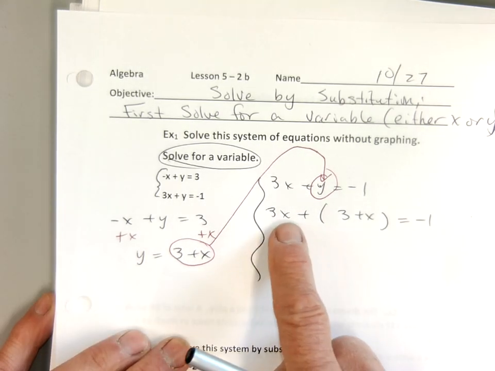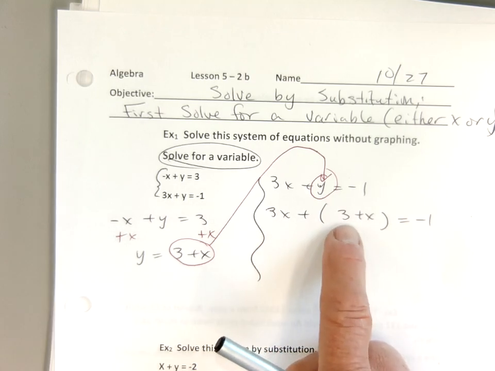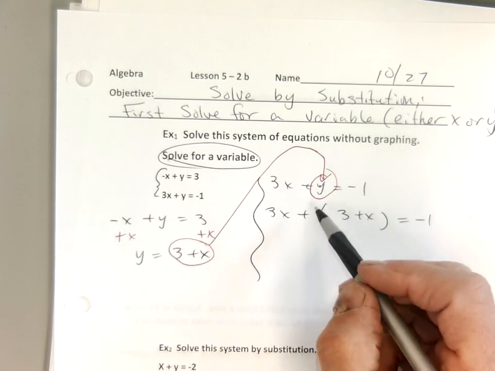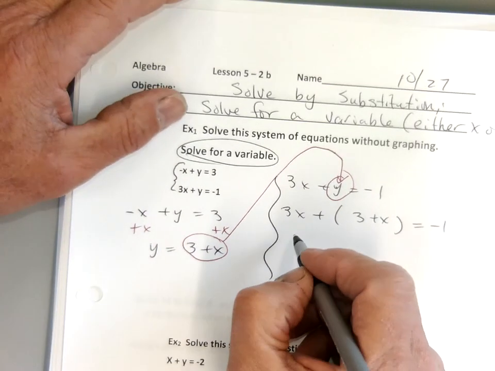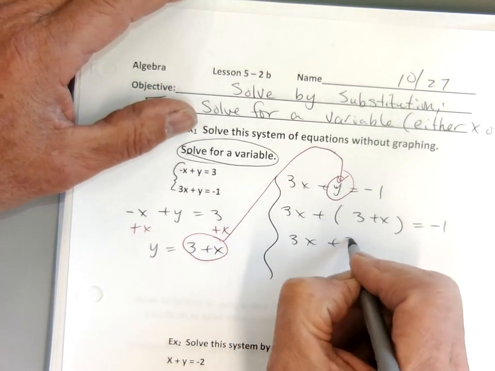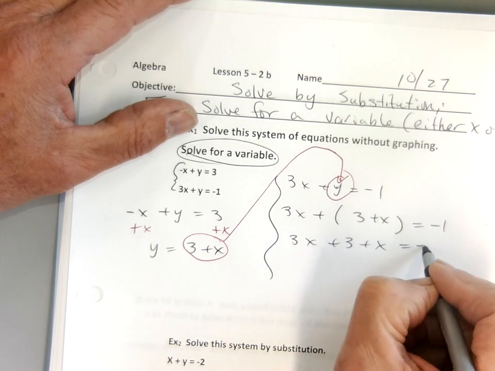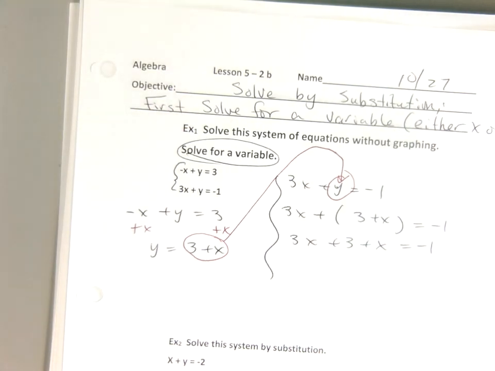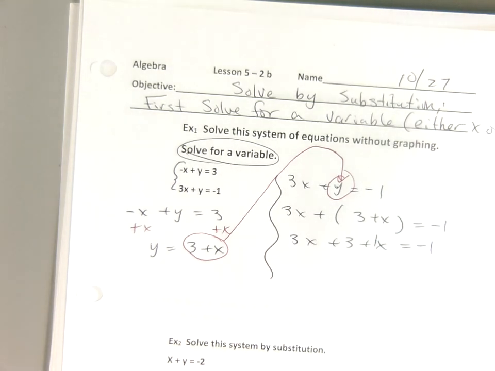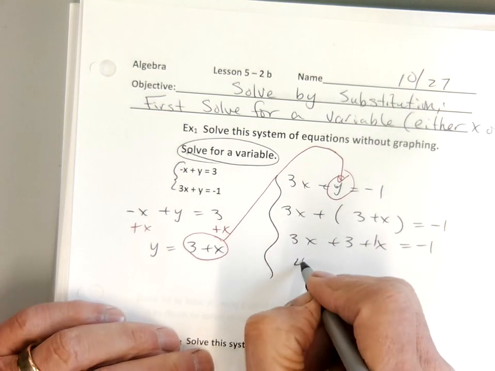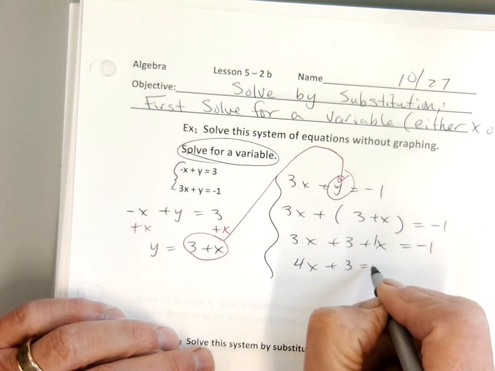Now when I look at the equation, it's all x's. I can solve for x. I don't really need the parentheses because there's no number in front. You guys okay with that? So I'm going to rewrite as 3x plus 3 plus x equals negative 1. And I'm just going to solve for x. Invisible 1. 3x plus x is 4x. Plus 3 equals negative 1.